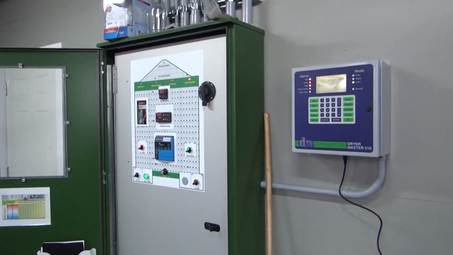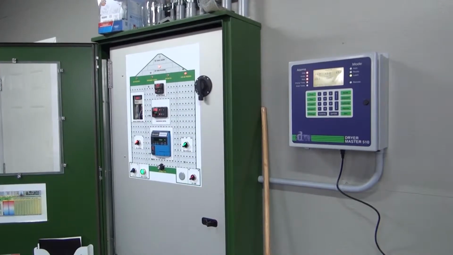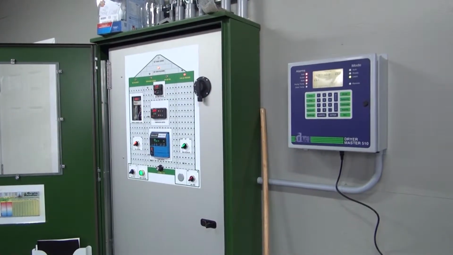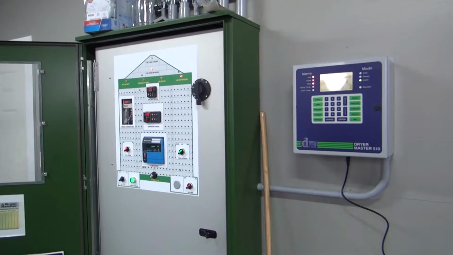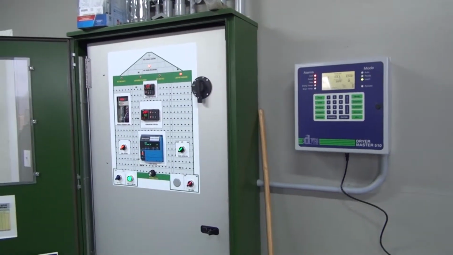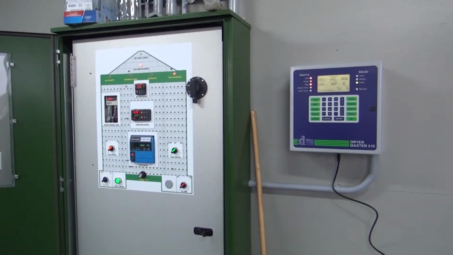Now, the first question you're probably asking is, how will this Dryer Master system change how I dry? Well, the short answer is that the DM510 gives you more information and more flexibility, and so it will help you get better drying results.